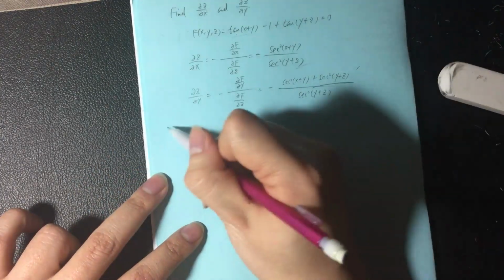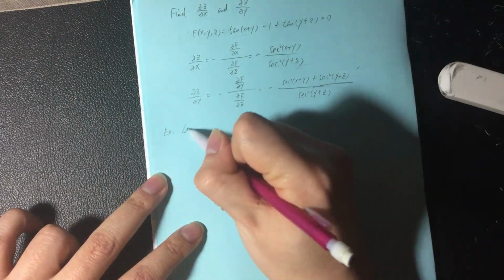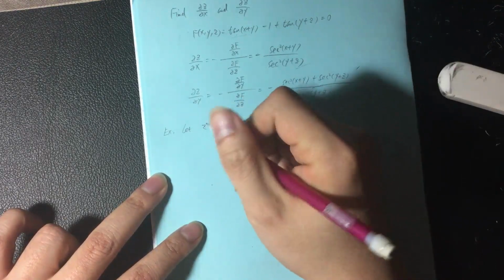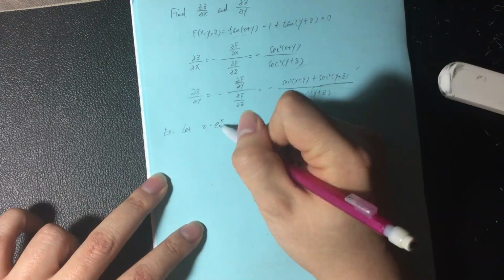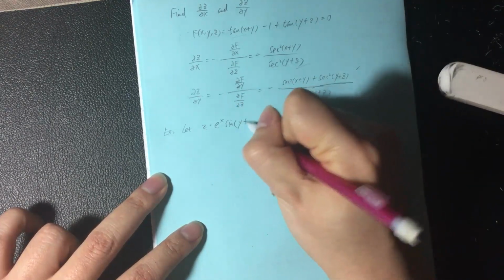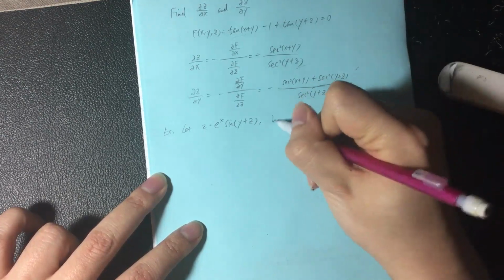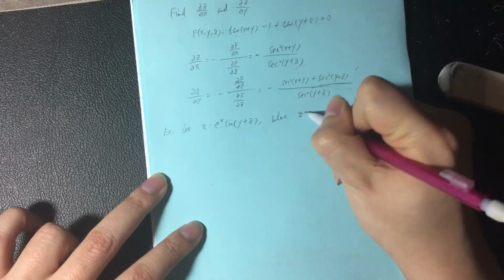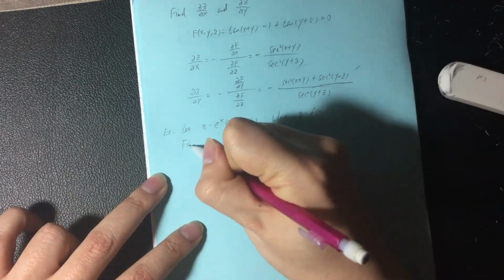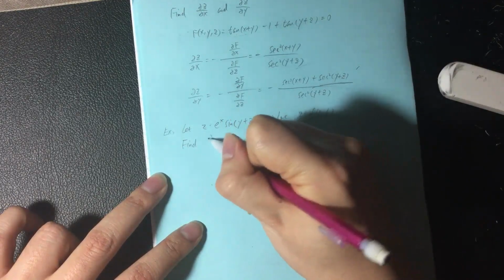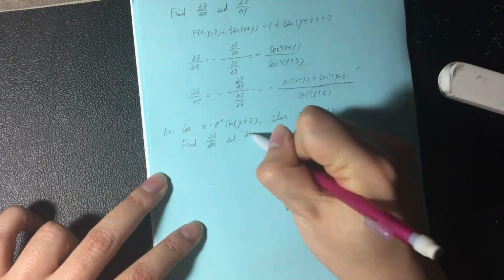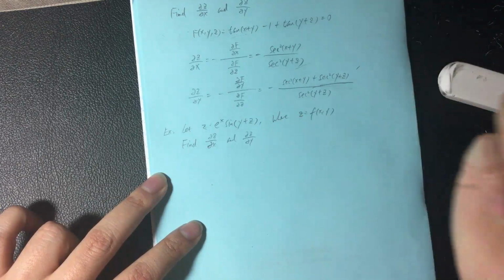Another example. Let z equal e to the power x sine of (y + z), where z is a function of x and y. Find ∂z/∂x and ∂z/∂y.